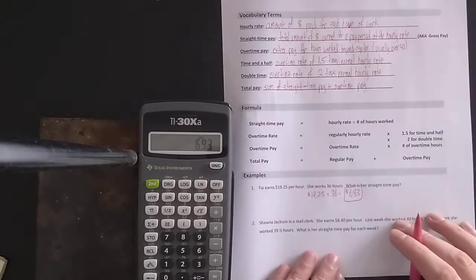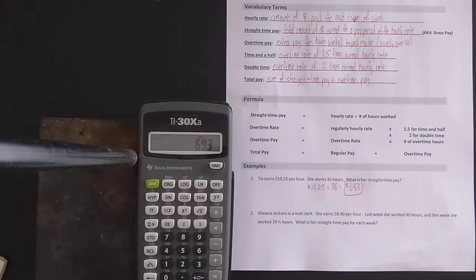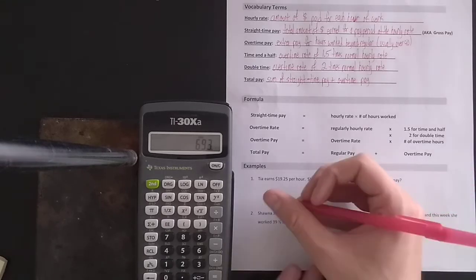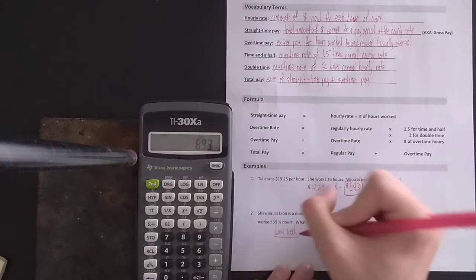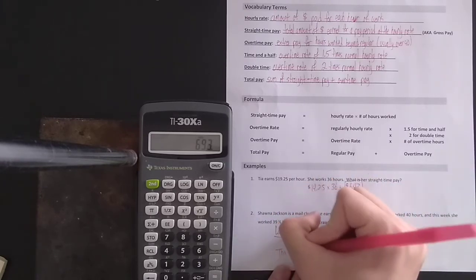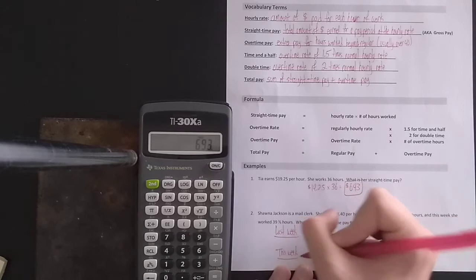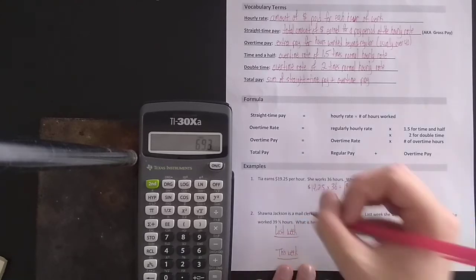Great. Let's do this next one. Shauna Jackson is a mail clerk. She earns $8.40 per hour. Last week, she worked 40 hours, and this week, she worked 39.5 hours. What is her straight time pay for each week? So we have 2 different weeks. So I'm going to write down last week and this week.